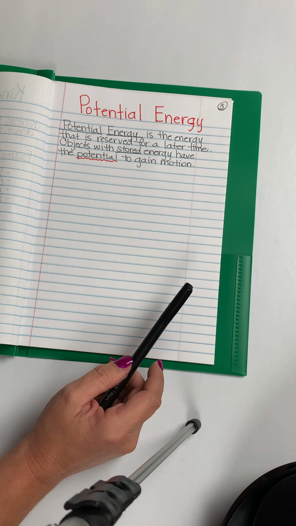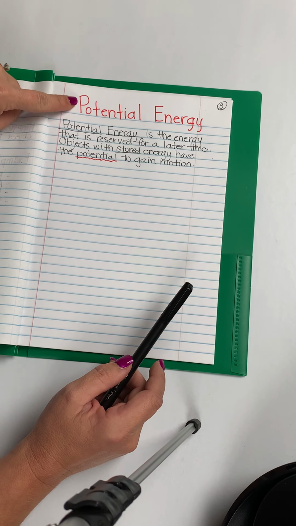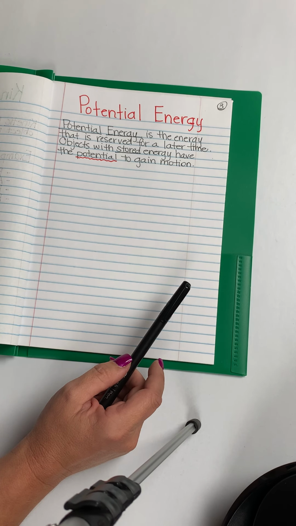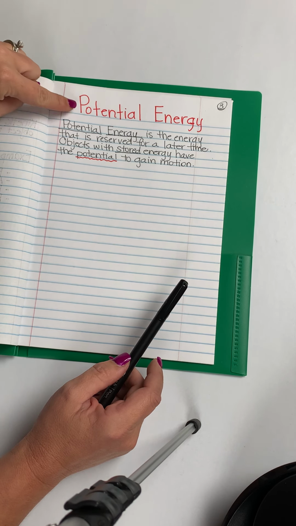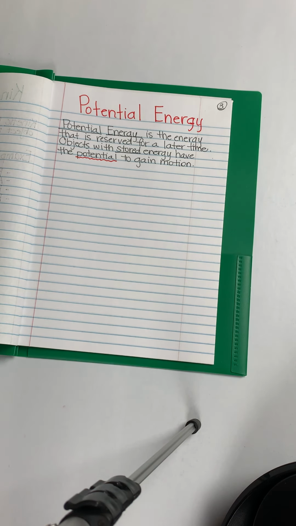So the significance of using the red marker for potential energy is because potential energy are objects that are still. They are not moving. All right, so red, I think of a stop sign, stop. My car is no longer moving. We are sitting still. Potential energy of objects, the object is sitting still. It is not in motion.